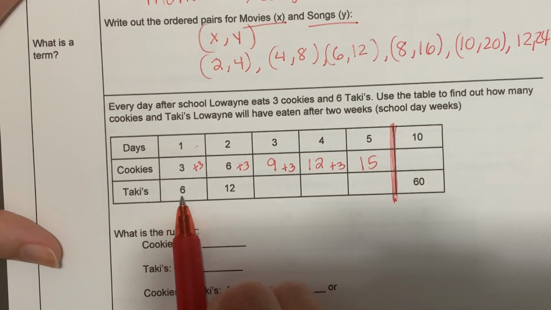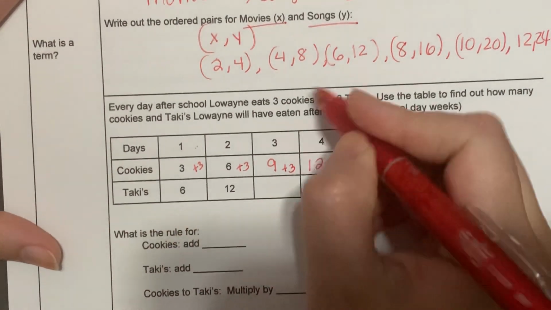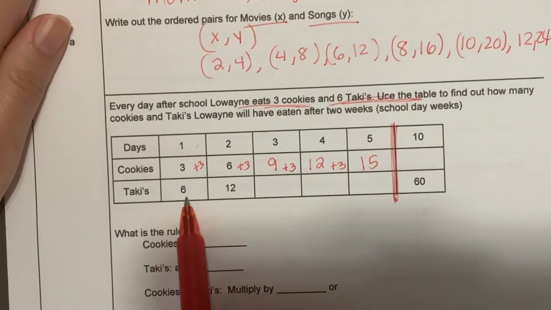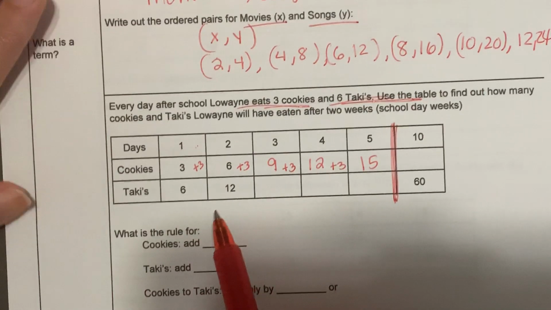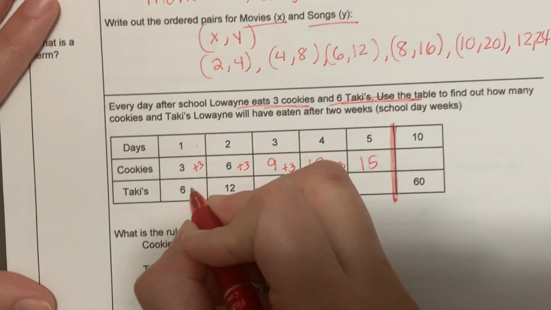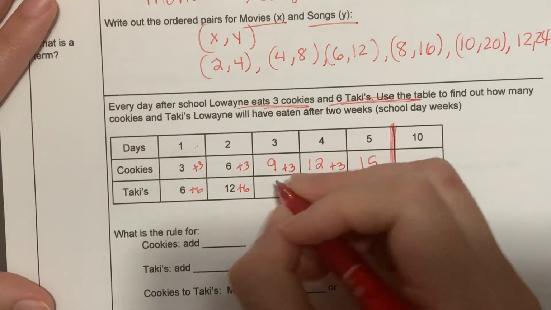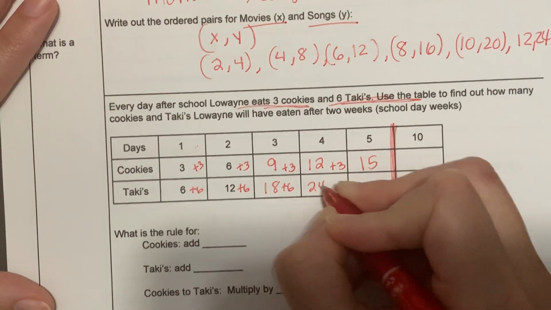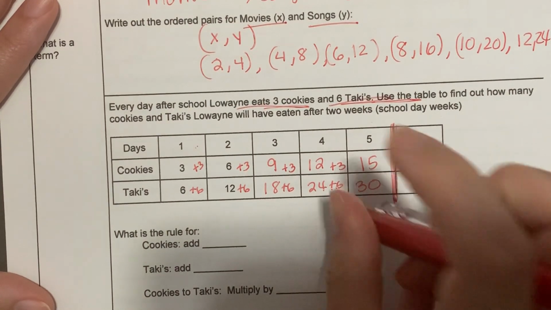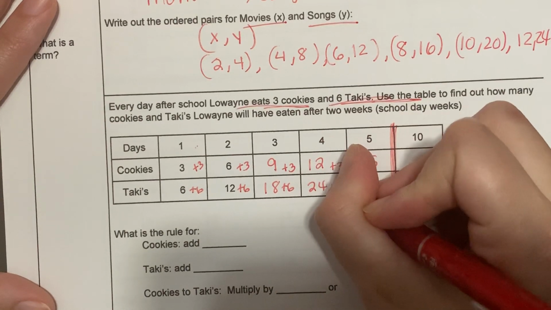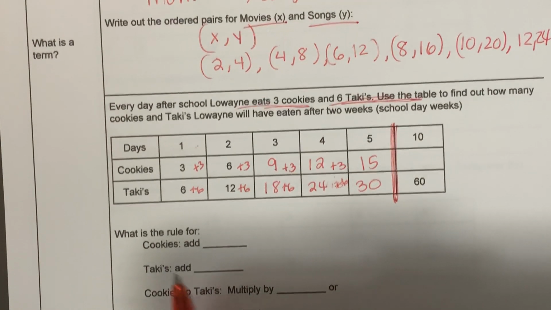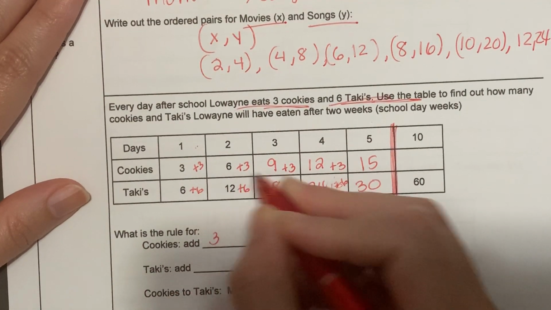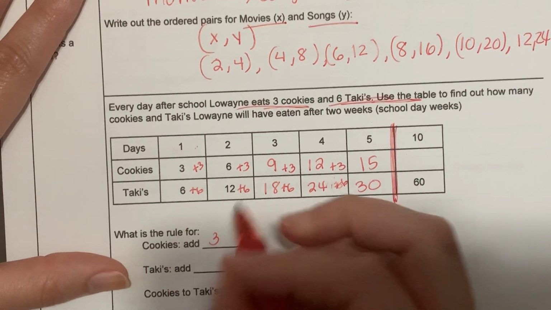Now let's do the Takis. 6 Takis. It said that he eats 6 Takis a day. So bags of Takis or individual Takis? Not sure about that. We gotta ask Luane. So we're going to add 6, which gives us 18, add 6, which gives us 24, add 6, which gives us 30. Let me make this a little smaller so we don't get confused here. Okay. So what is the rule for cookies? For the cookies, I think we're just adding 3 every day. For the Takis, we're adding 6.